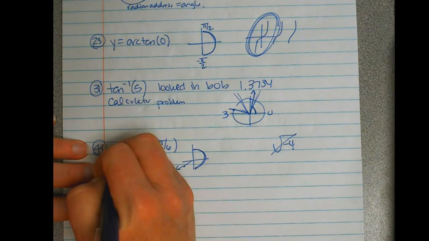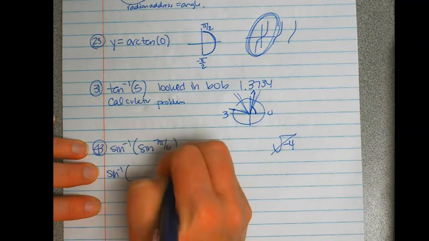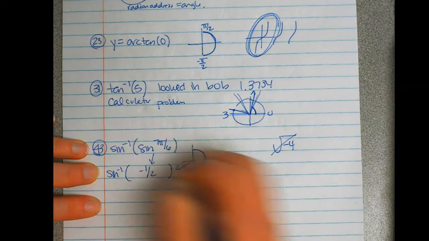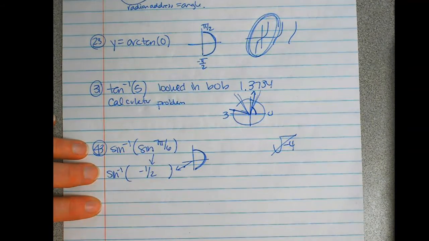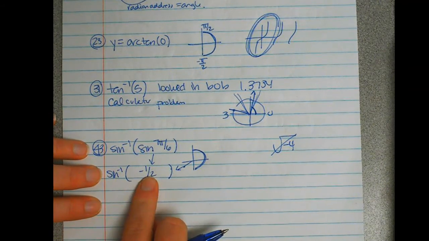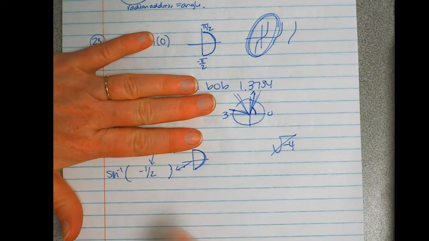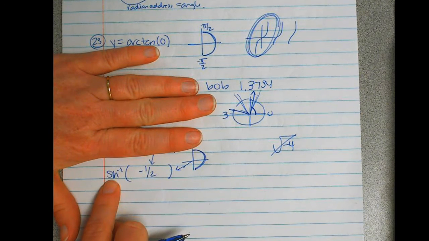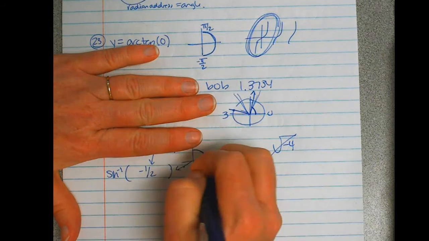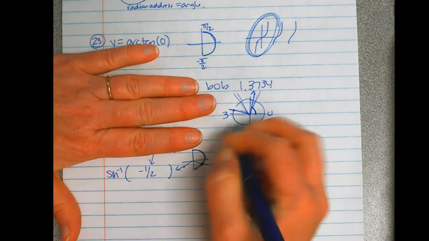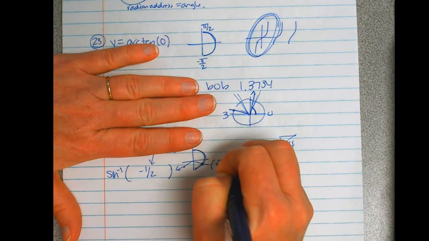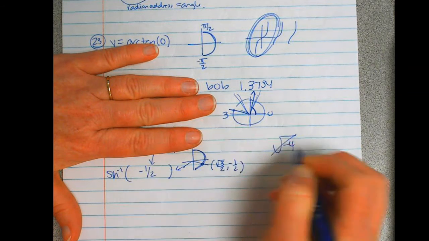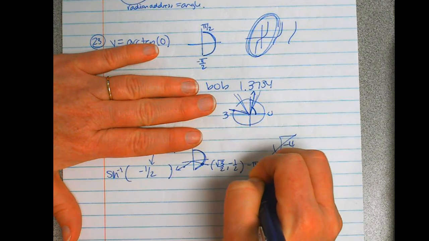So now we have sine inverse of -1/2. And when we evaluate this, it doesn't have anything to do with 7 pi over 6. We can think about it in the domain for sine inverse, and the value that's at negative 1/2 is here, and that point would be the square root of 3 over 2, negative 1/2, which is going to be negative pi over 6.